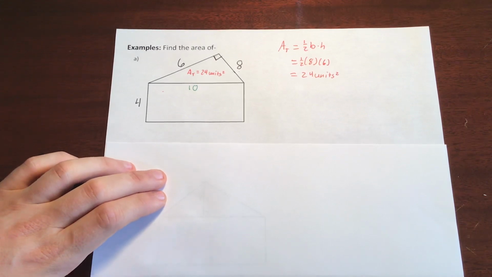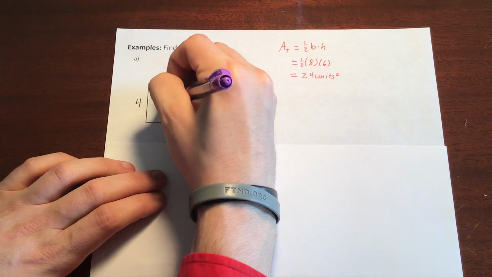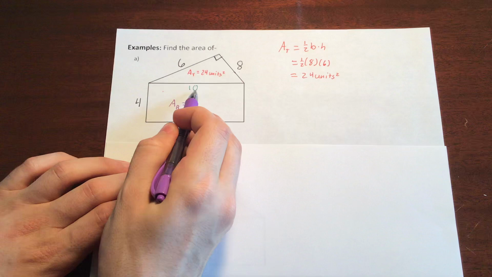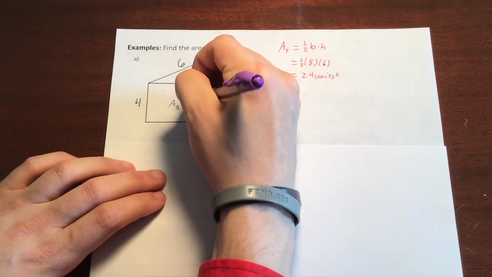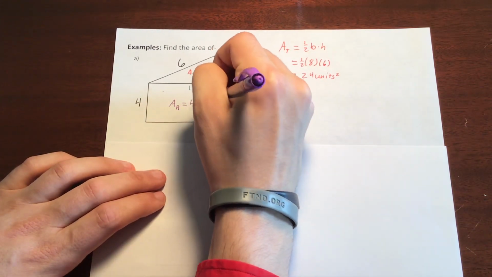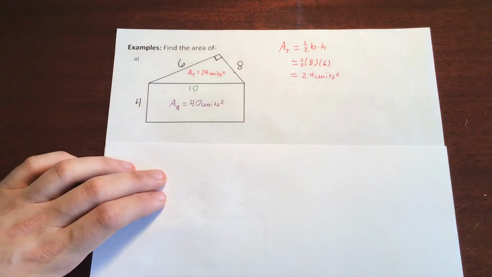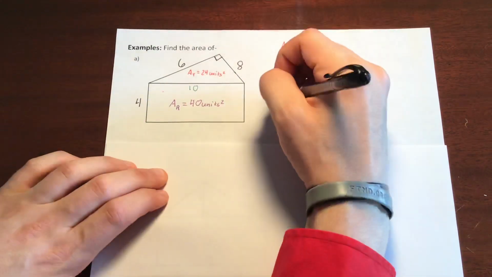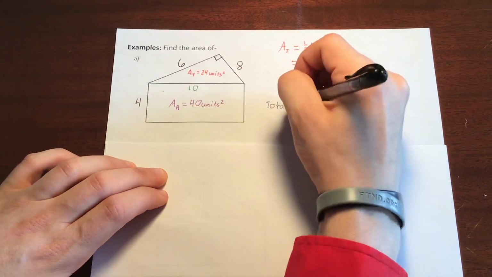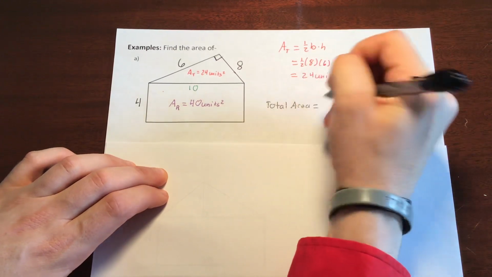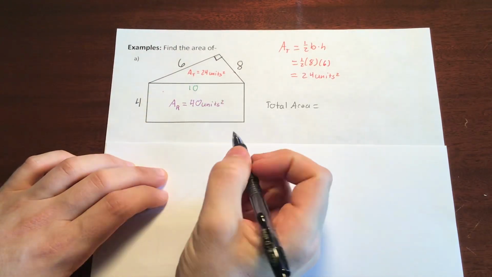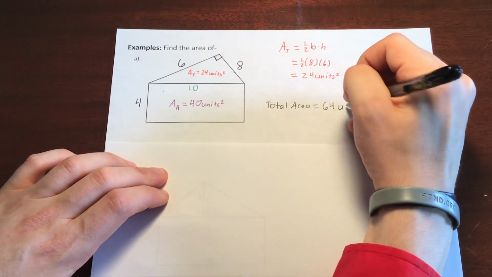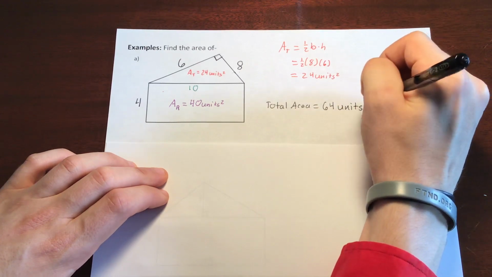So now we can solve for our rectangle. Area of our little r, for rectangle, base times height, length times width, 4 times 10 gives us 40 units squared. Now we're looking for the total area. So our total area is equal to our rectangle and our triangle. When we add them together, we get 64 units squared.